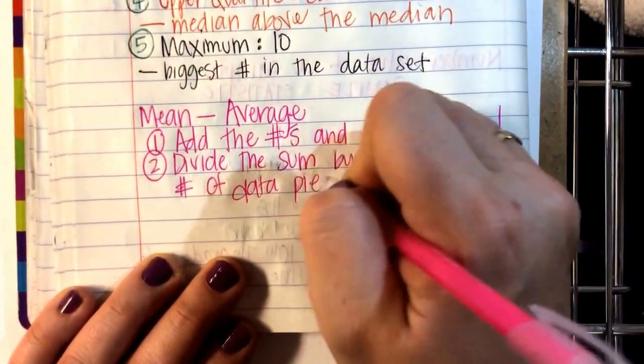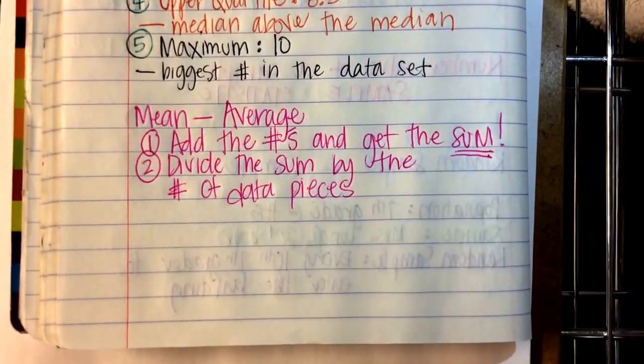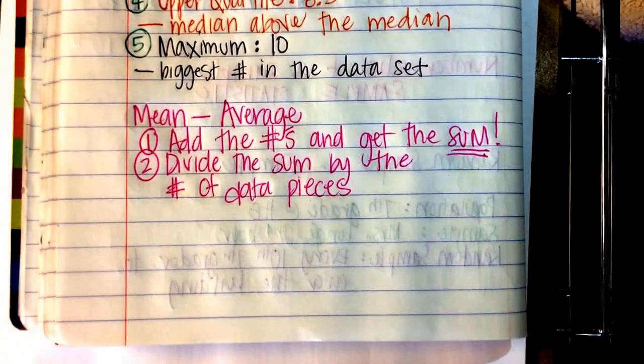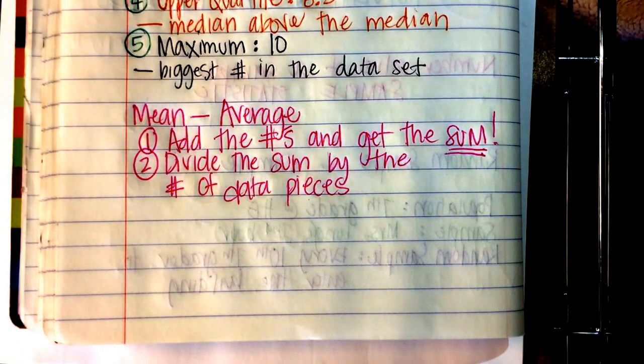Does that make sense? Add the numbers and get the sum. Key. Have to do that. Then you take the sum and divide by the number of pieces of data.